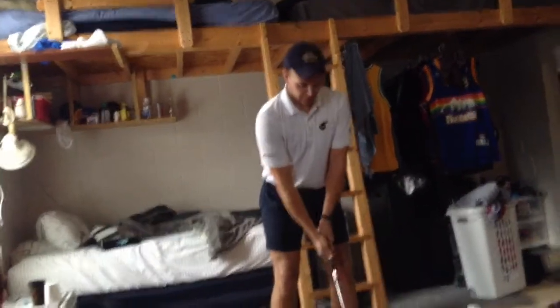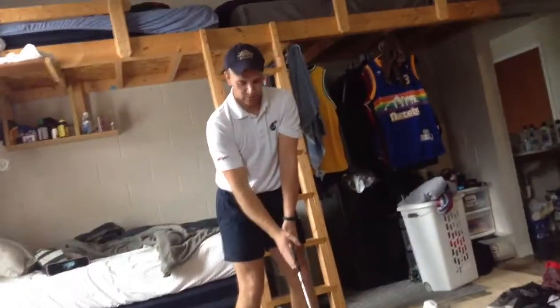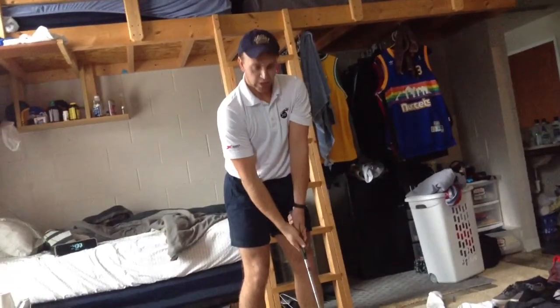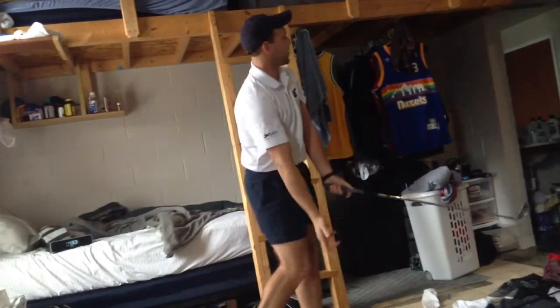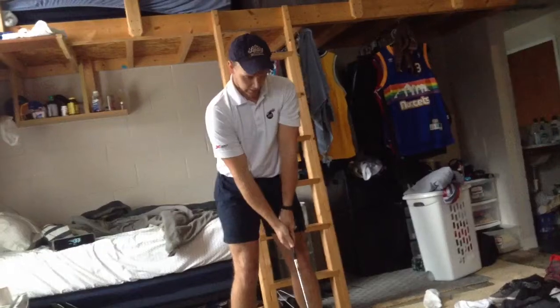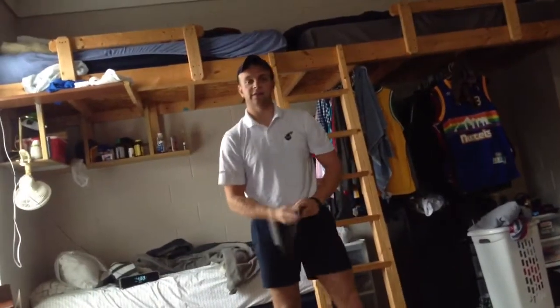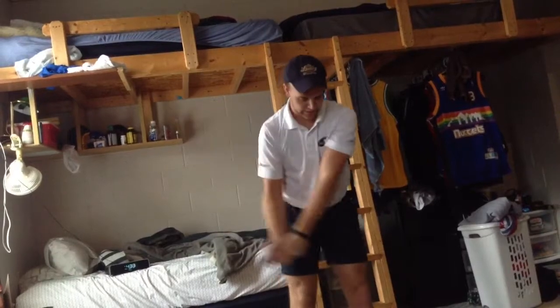So the major thing coming down is making sure you're watching the club actually hit the ball. If you start looking up, you're not going to actually see the ball and club make contact with each other. So make sure you keep your head down. The third aspect of it is the follow through. Now that we've got our backswing down, your follow through comes.